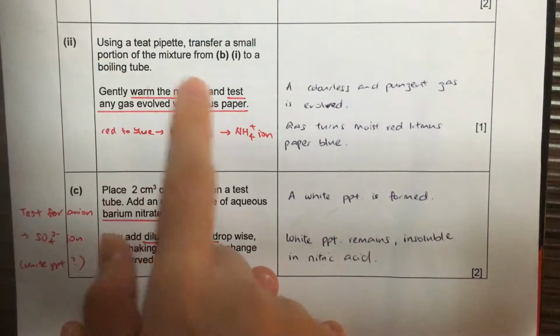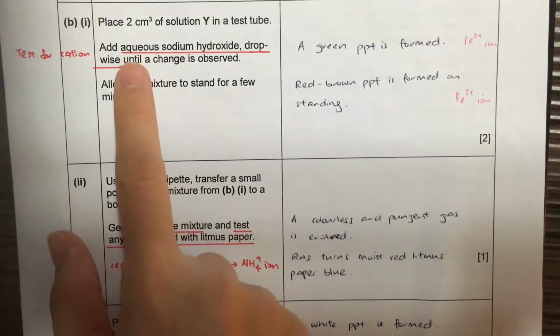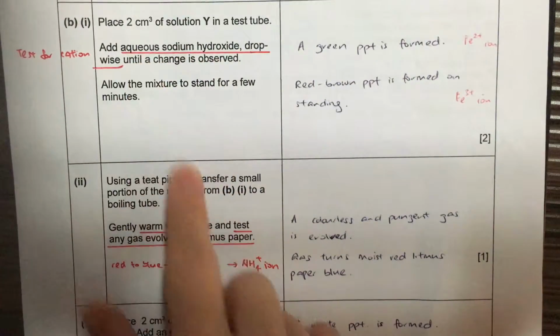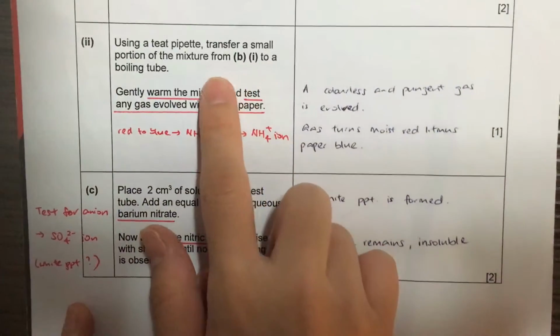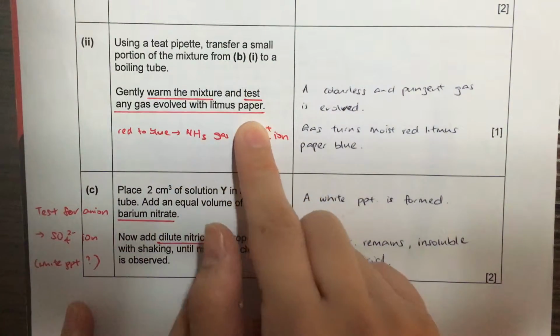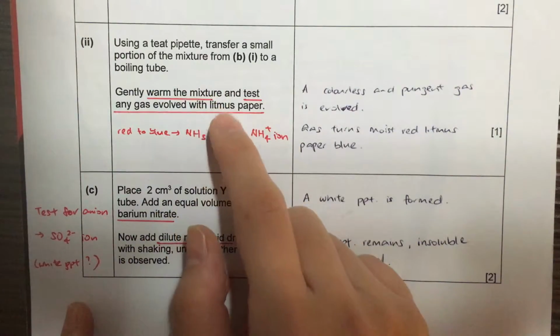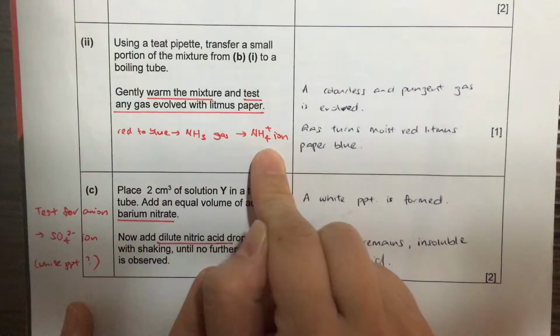For part 2, it's linked to part 1 because the solution Y has sodium hydroxide added into it. Then we have to warm the mixture and test for any gas with litmus paper. This is a test for cation, namely ammonium ion.